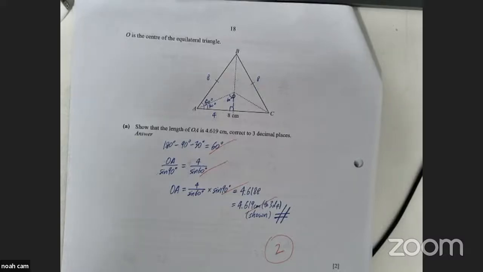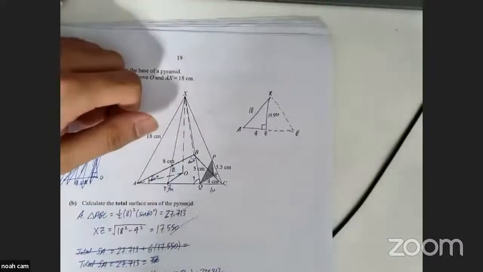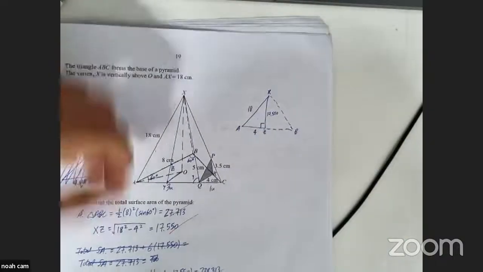Yeah, so currently you don't have XO. I don't think you have it. Do you have it? Oh, goodness me, you can find XO. First thing first, you can find XO. It's very easy to find XO. Now, I don't want you to do it. I want you to think.